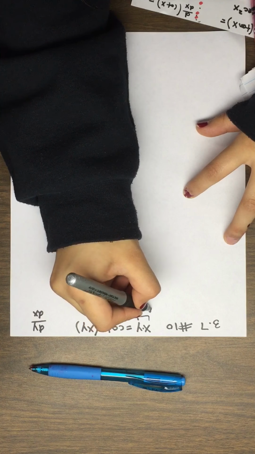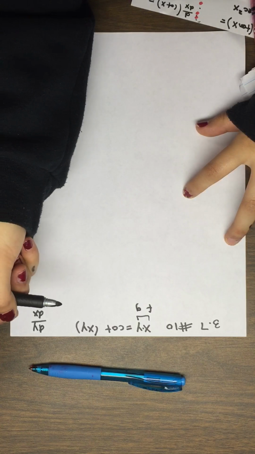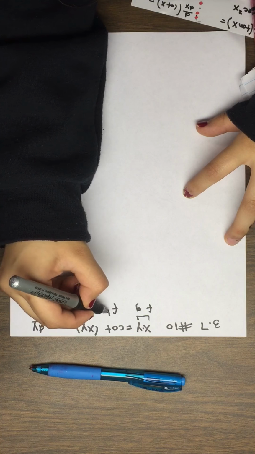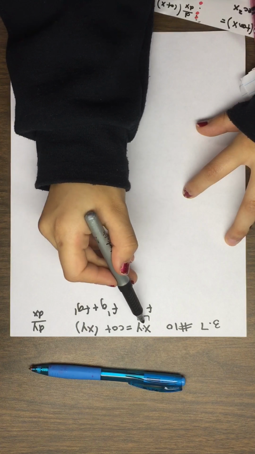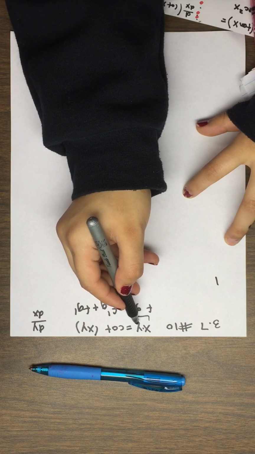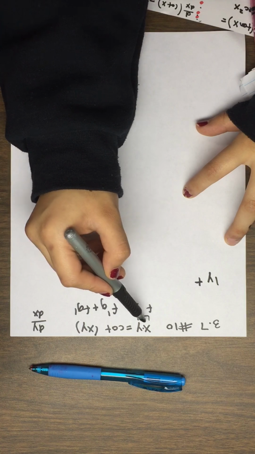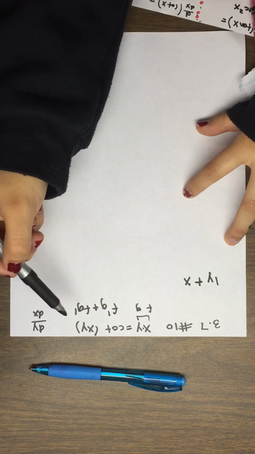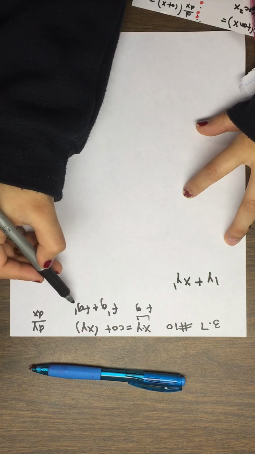So we label x as our f, y as our g. We follow the product rule formula, which is f prime g plus f g prime. Okay, so the derivative of x is 1 times g, which is y, plus x, because we don't prime it that time, we don't take the derivative of it, and then y prime, because we do take the derivative of this one.